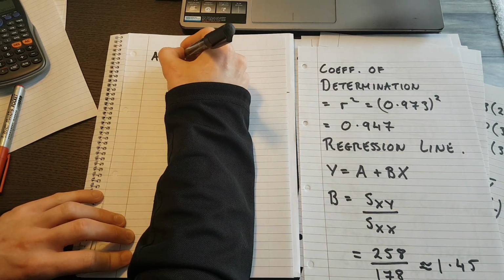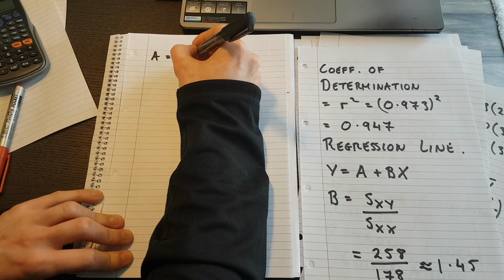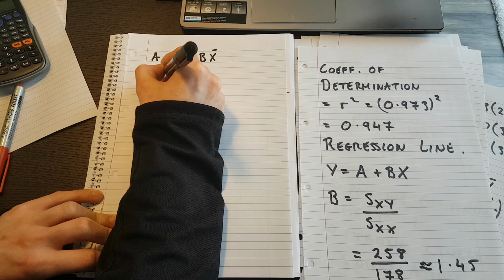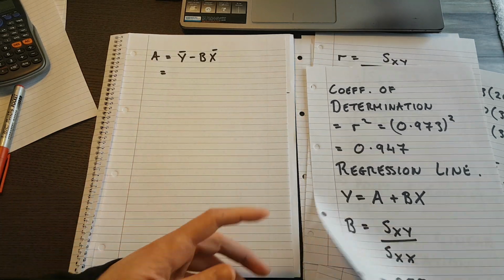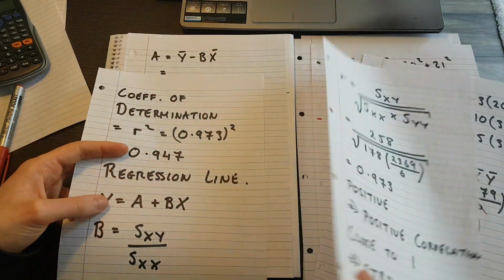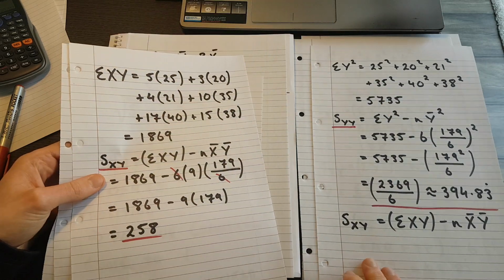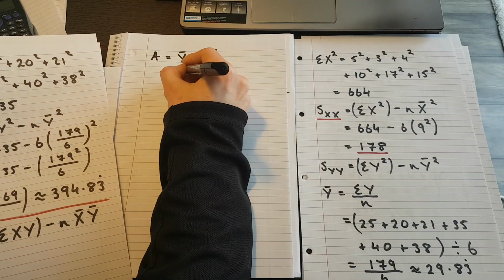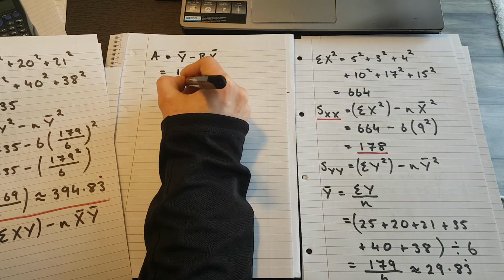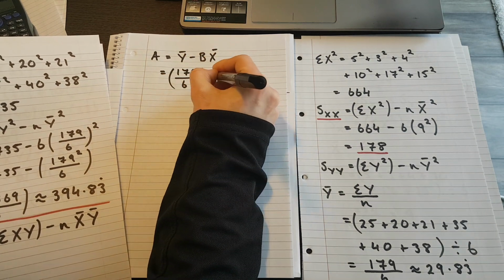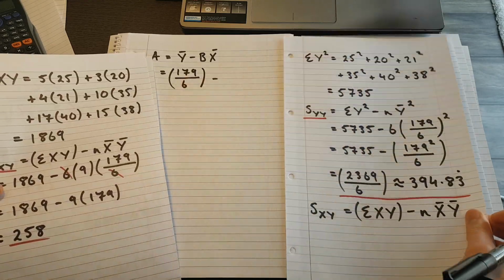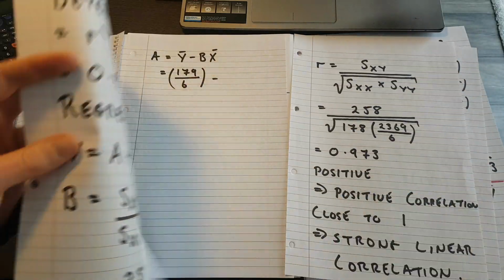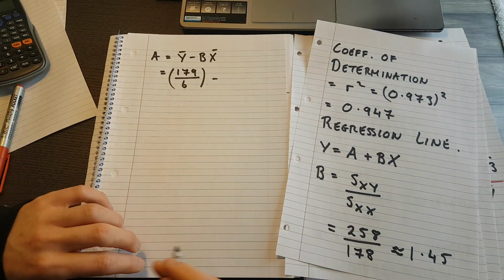A is then mean for Y minus B times mean for X. My mean for Y, if we go back here, was 179 over 6. And I'm going to subtract away B, and I'm going to be as accurate as I can be.